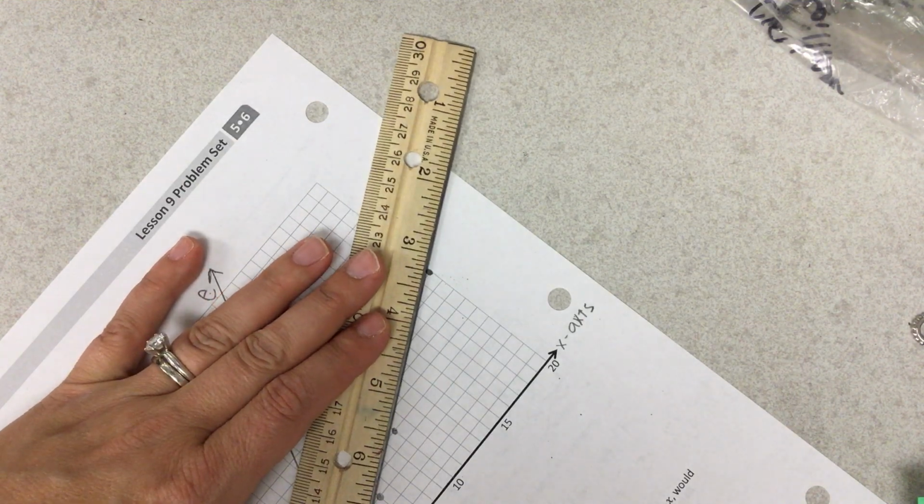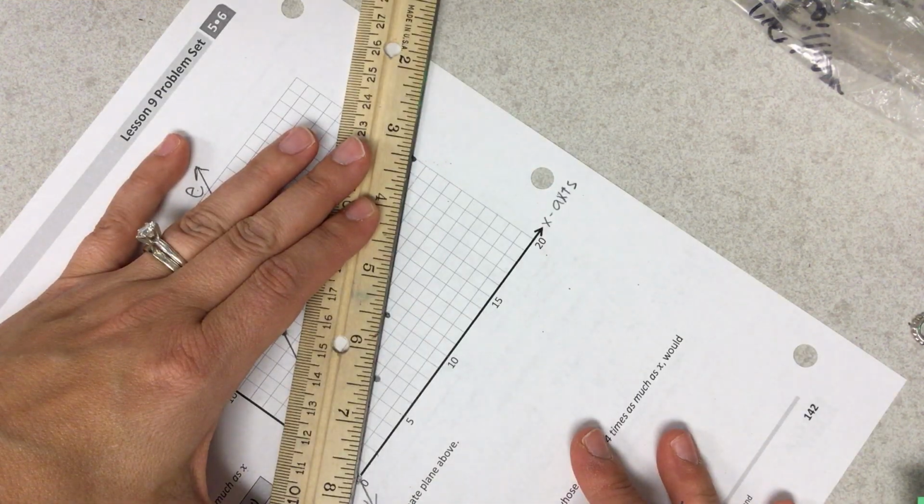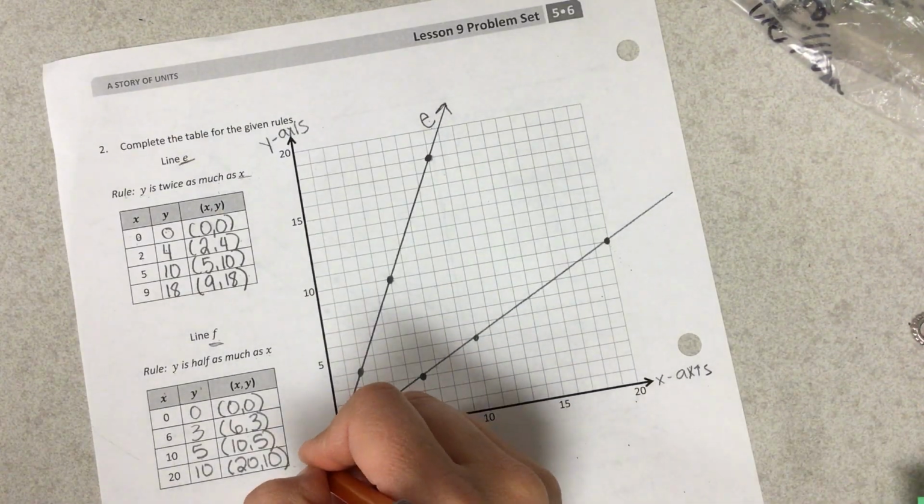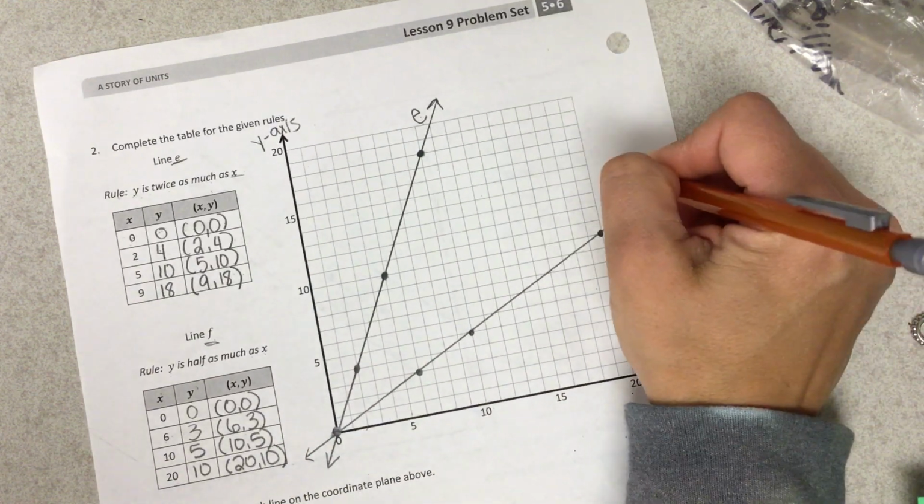So then I'm going to go ahead and connect it. And remember, it has to go through that 0 when I do that. So I'm just going to draw this line, and it's okay to go off of the points. Okay. And I'm going to label this F.